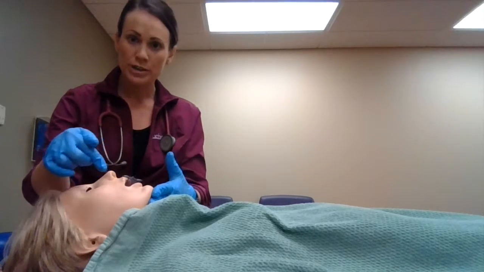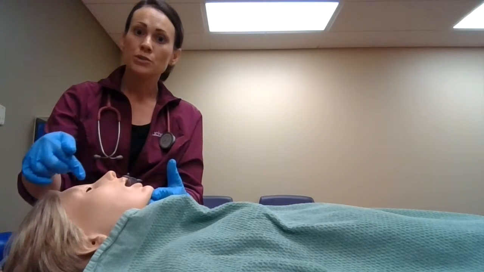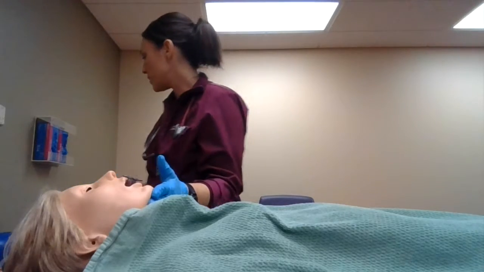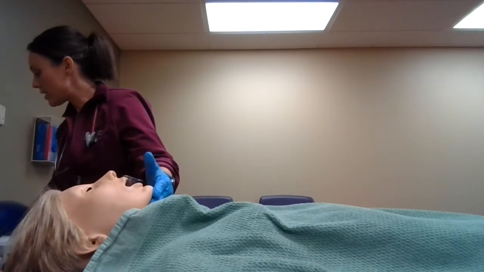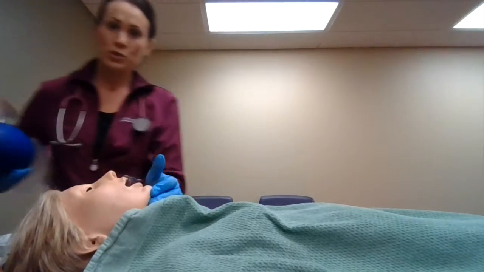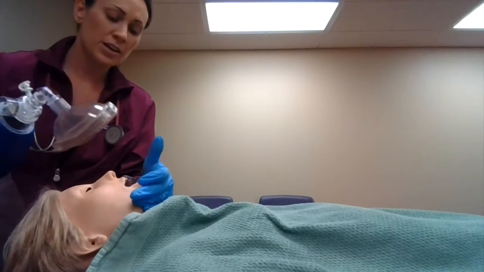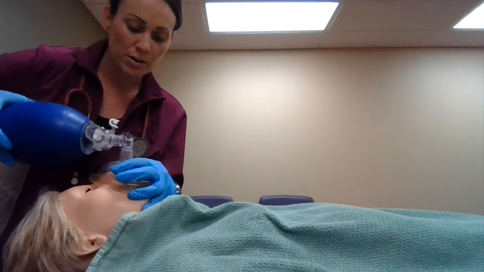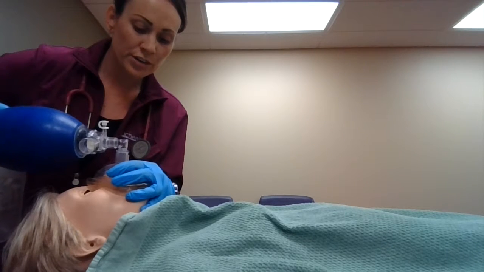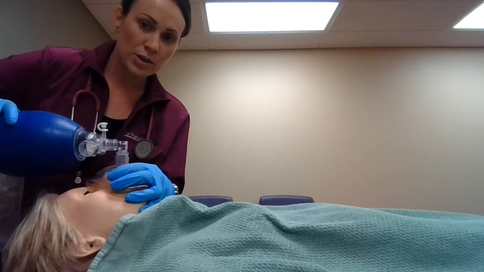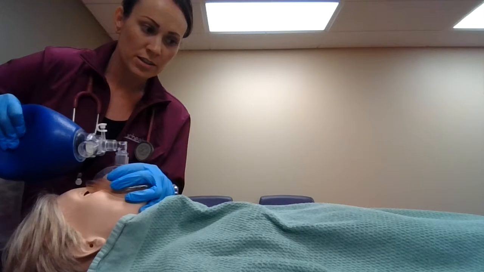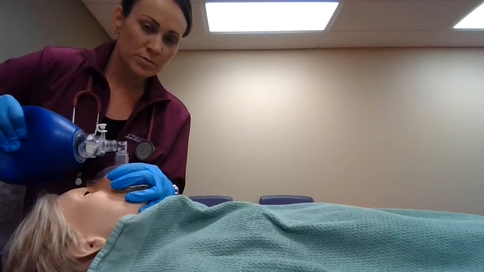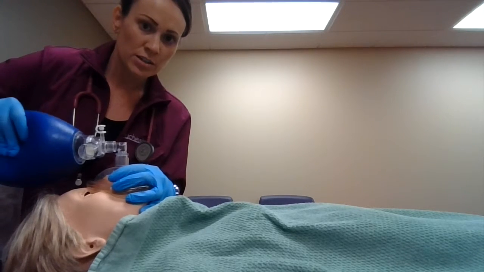Now I have a secured airway to administer oxygen, or administer breaths, to Mrs. Smith. So I have my bag hooked up to the oxygen tank here, and I'm going to be very careful as to not jerk the patient, keeping that 2-finger head tilt. I'm going to go ahead and start administering breaths. What I'm looking for is if Mrs. Smith is having any chest rises.